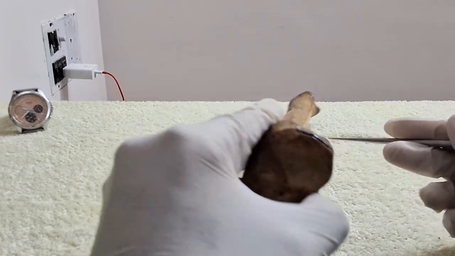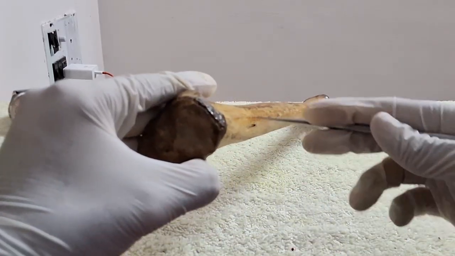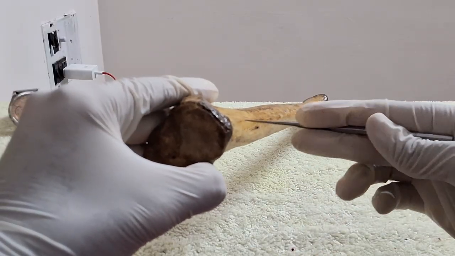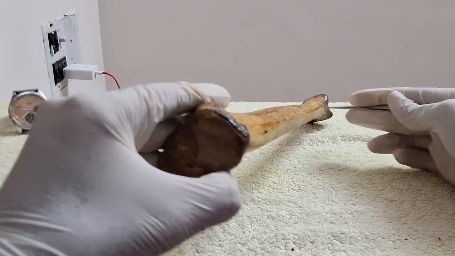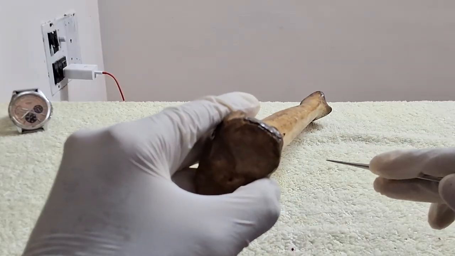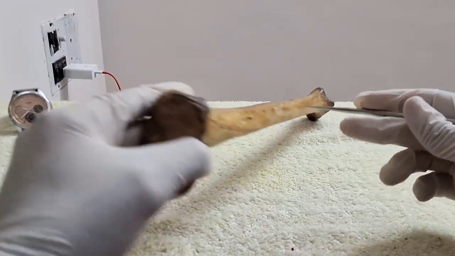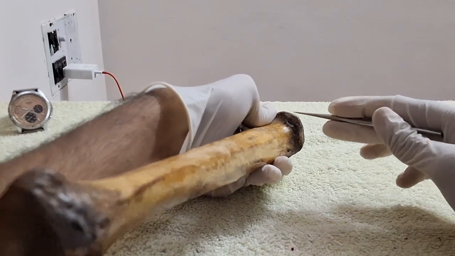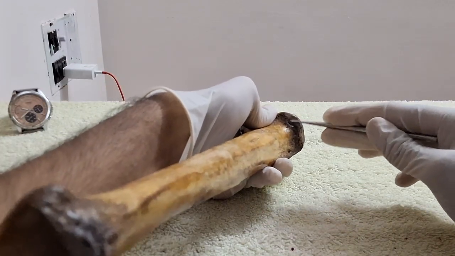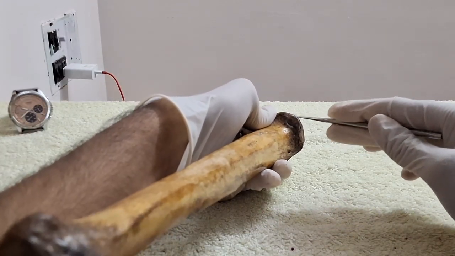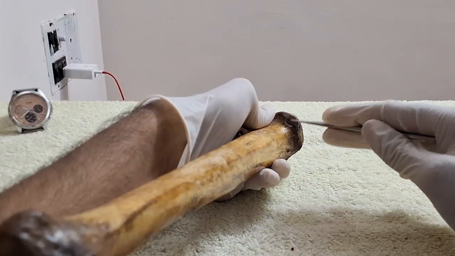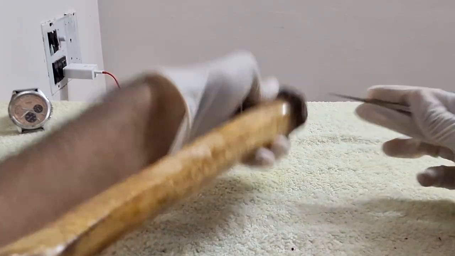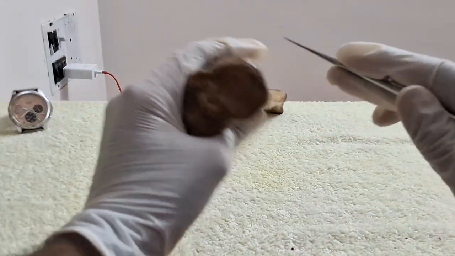Now, interosseous border. You can see this another line here. This is called interosseous border, also called as lateral border. So it starts below the circular facet, as I said here, which gives attachment for the superior tibiofibular joint. This circular facet is present just below the lateral condyle.